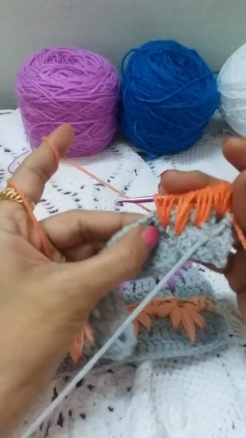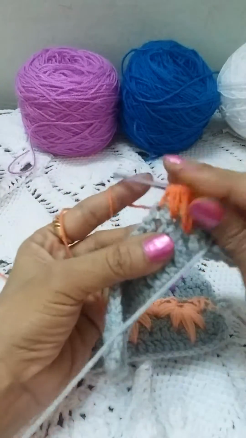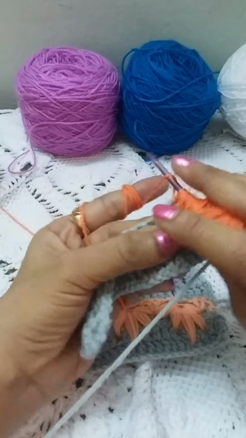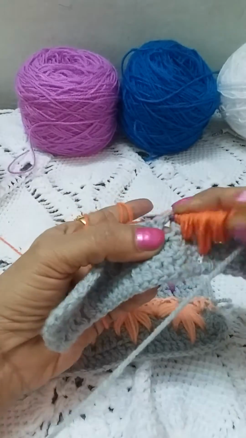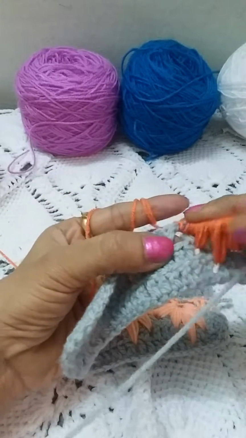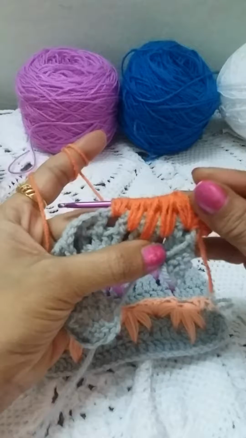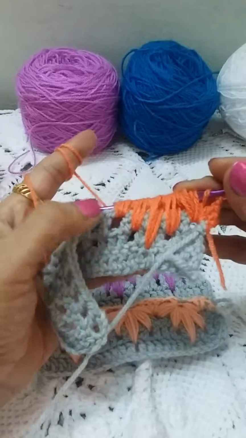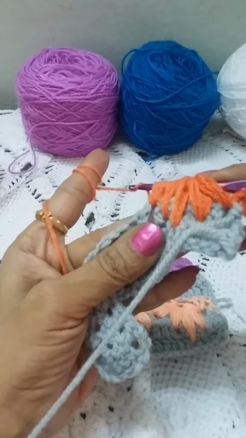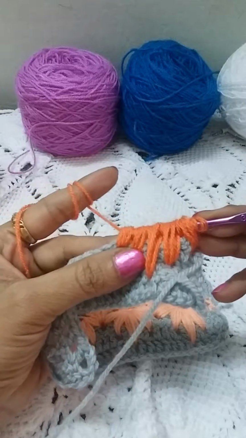Now in this window, yarn over, and this is our fifth spike puff stitch, pulling up to the height, again up to the height, again the height. So we have now completed all these windows. Now carefully grab the yarn and pull through all these windows.